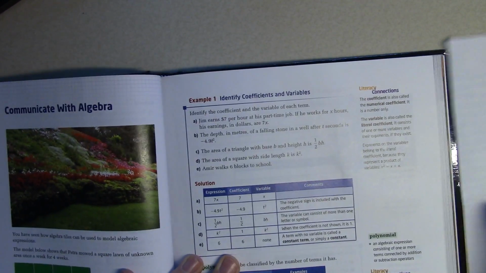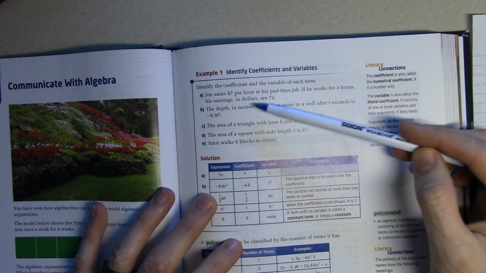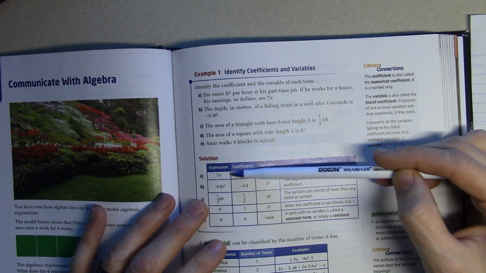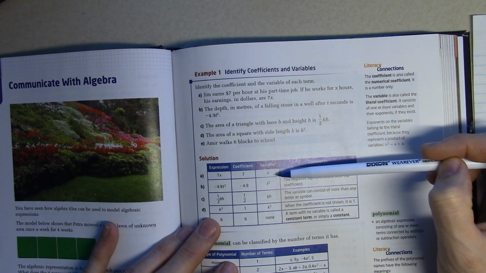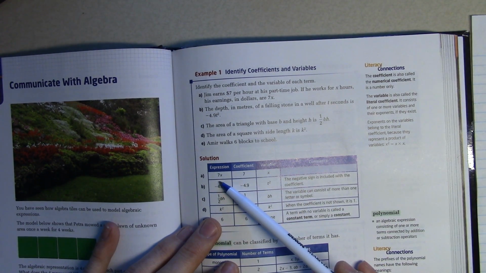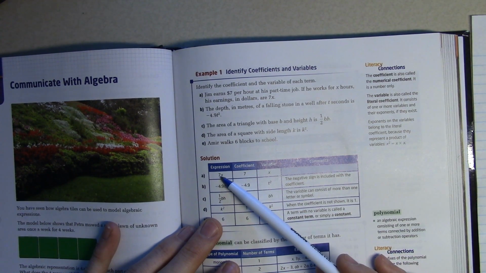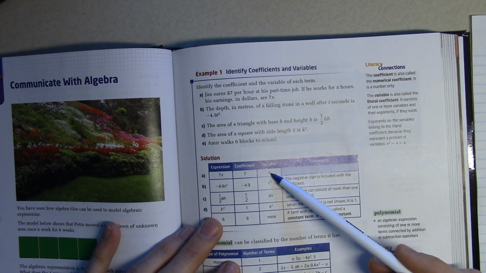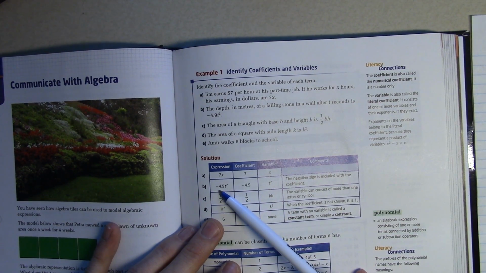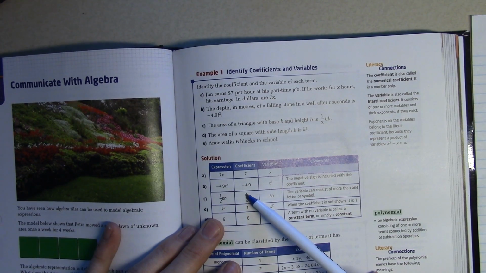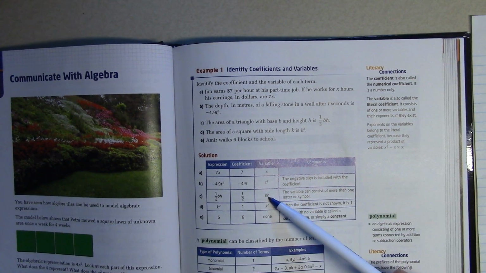All right, so if we look at this table here, we can see we're given various equations or expressions. The expression is here in the first column, and then we're just looking at what is the coefficient and what's the variable. So the expression 7x, our coefficient is 7, the number before the variable, and the variable of course is x. Negative 4.9t squared, the negative sign goes with the constant 4.9, so negative 4.9 is our coefficient and t squared is our variable.